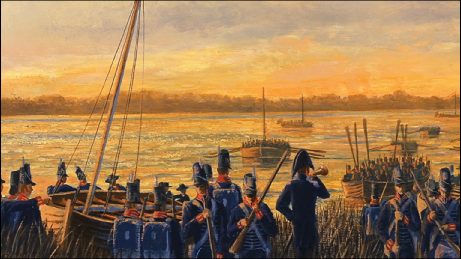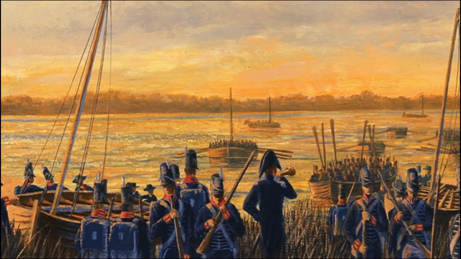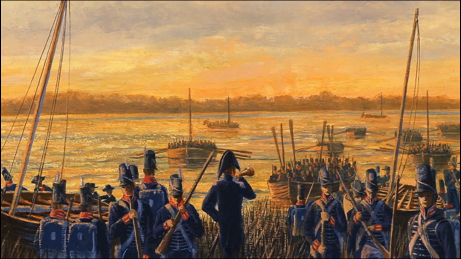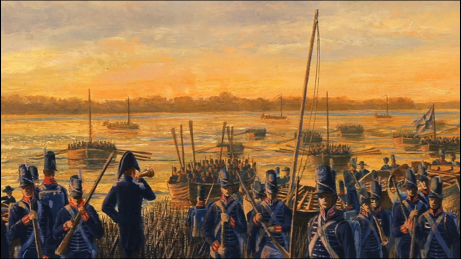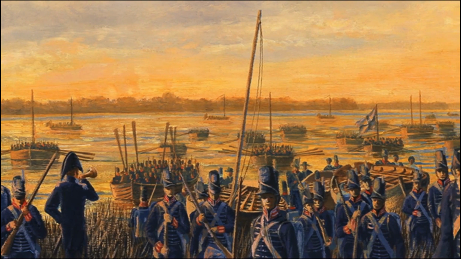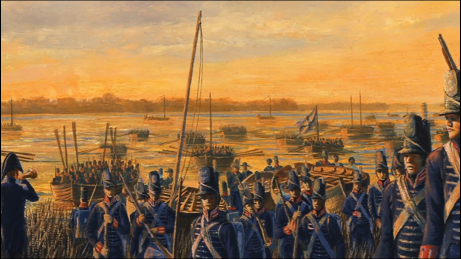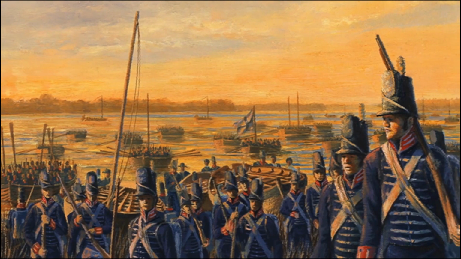Later in 1813, two American thrusts against Montreal were defeated, one by a force of British regulars and Canadian militia at the Battle of Chrysler's Farm, and the other at the Battle of Chateauguay. The year ended with the British crossing the Niagara River to capture Fort Niagara.